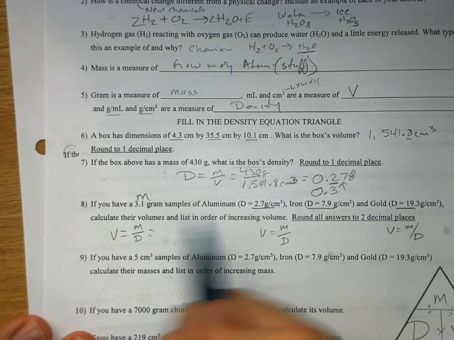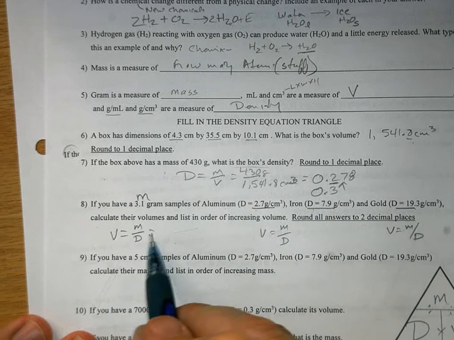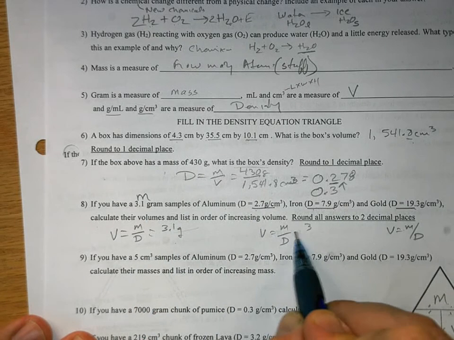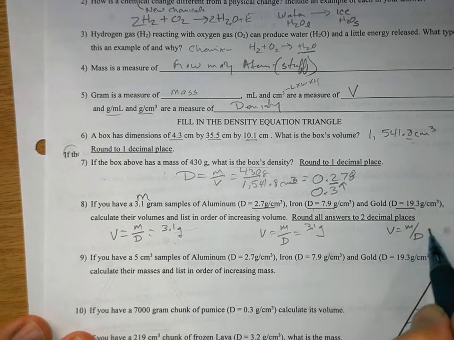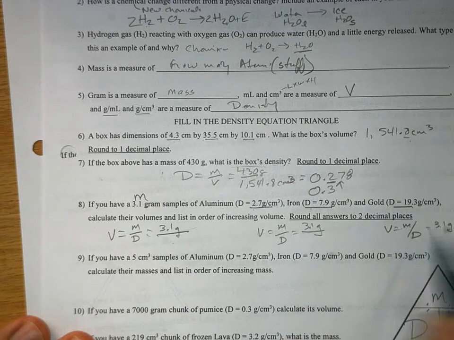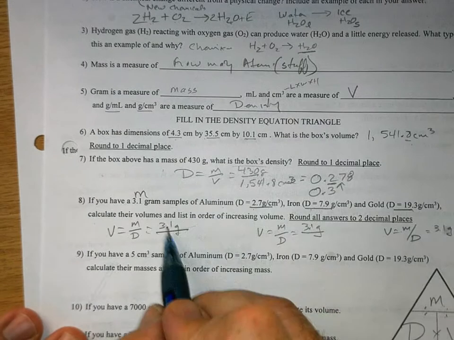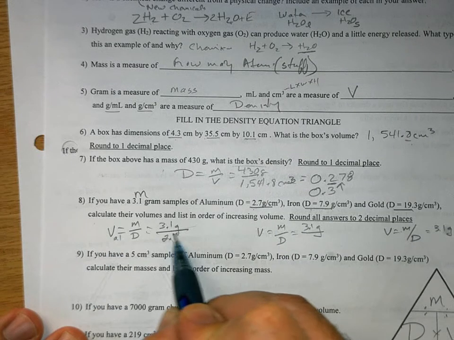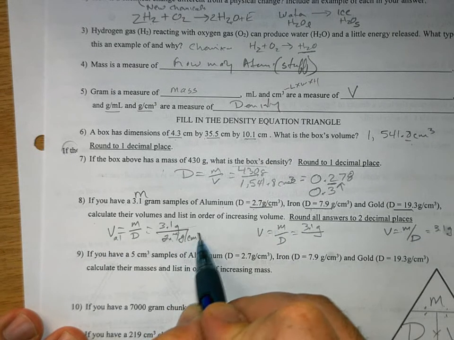So for the first one, I'm just going to do it in the order we have them here. The mass for all of these is 3.1 grams, so that's easy to do. 3.1 grams. Now we've got to divide them by their density because that's what volume is. So for aluminum, I'm going to put Al here, volume of aluminum. We've got to divide it by 2.7 grams per cubic centimeter.